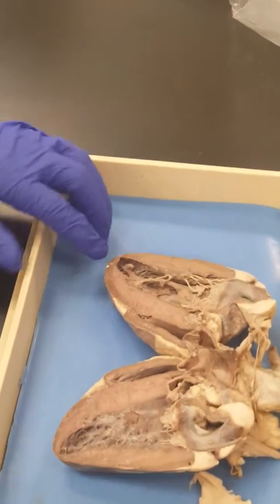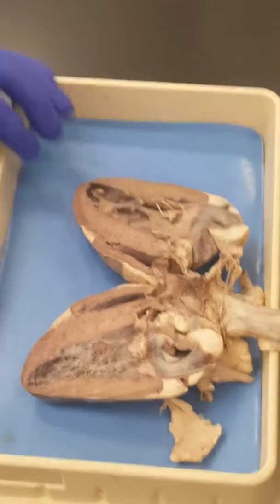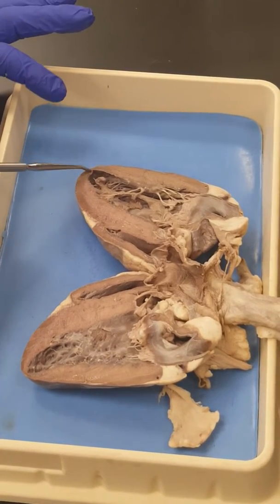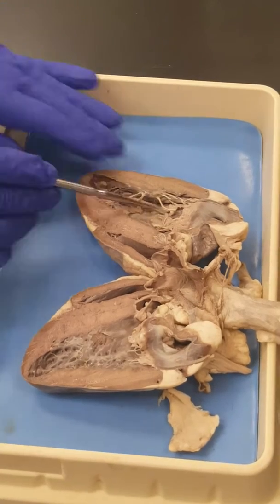Okay, excellent. Now, when you cut your heart, you should know that the side that includes the apex, the tip of the heart, that's the left.